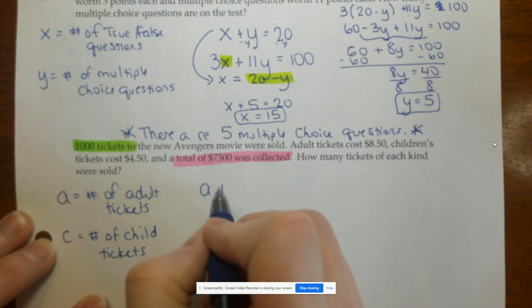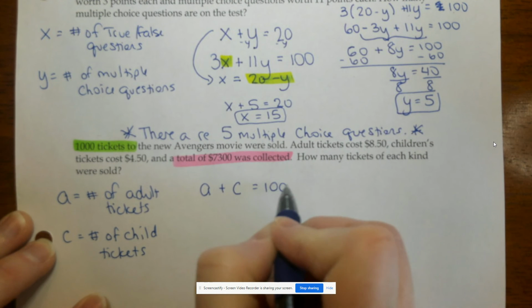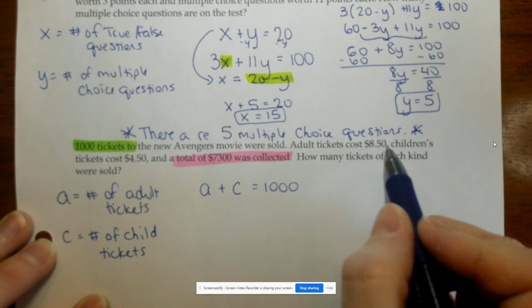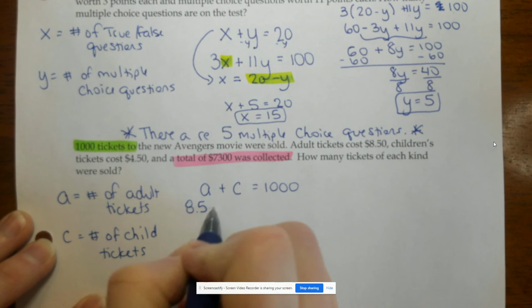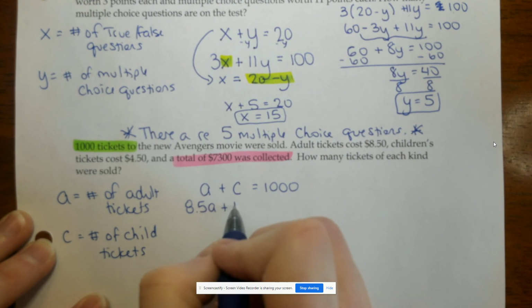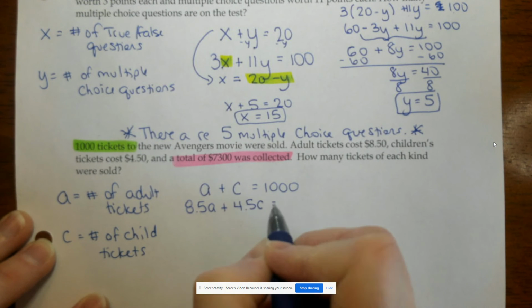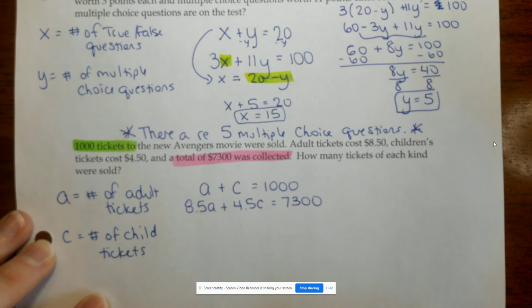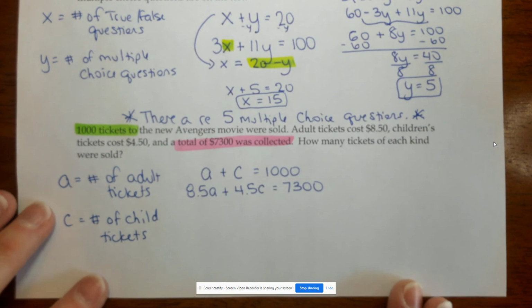So the A tickets plus the C tickets have to add up to 1,000 tickets. Then I've got the money. Each one of those A tickets costs $8.50, plus each of those child tickets costs $4.50, and I've got to collect $7,300. And this is literally how I would work this out in my head. I probably wouldn't have to say it out loud myself, but in the beginning I did.